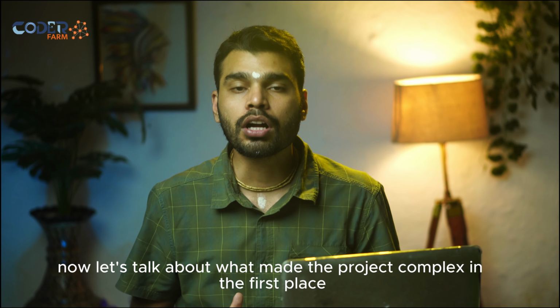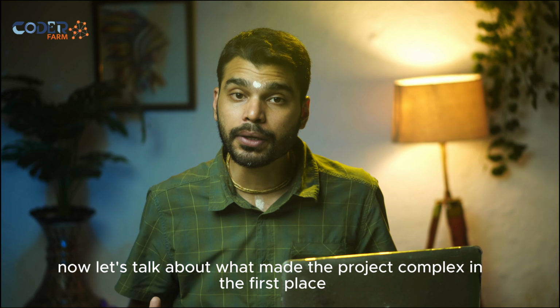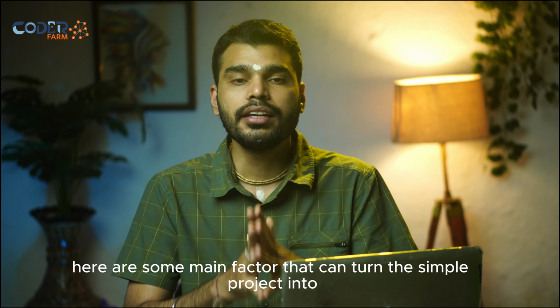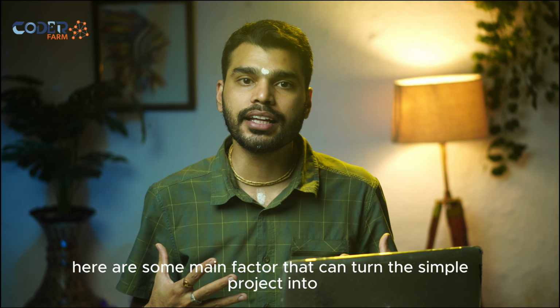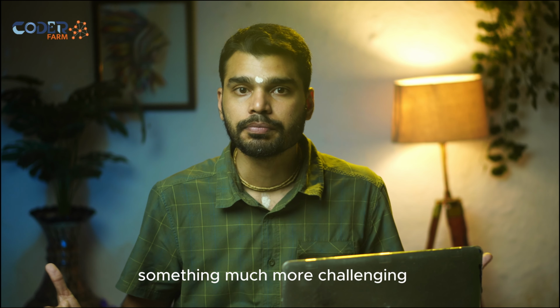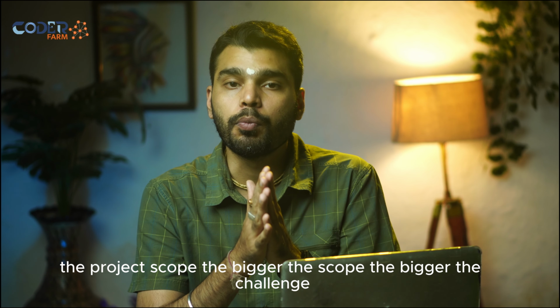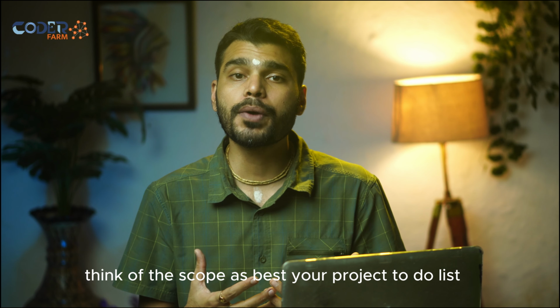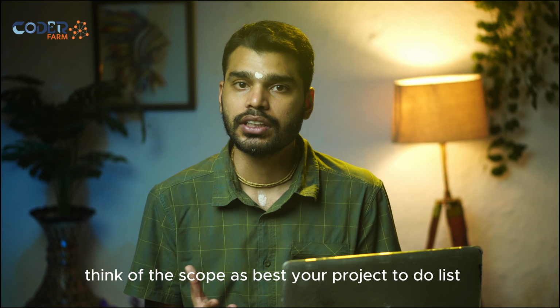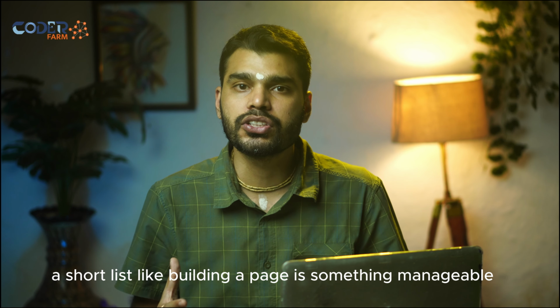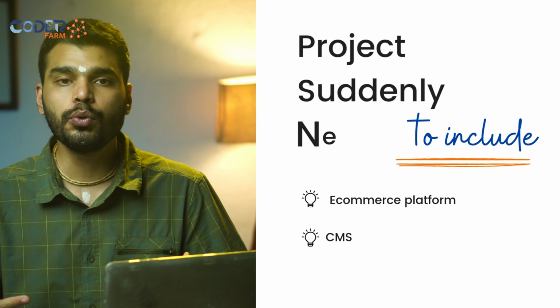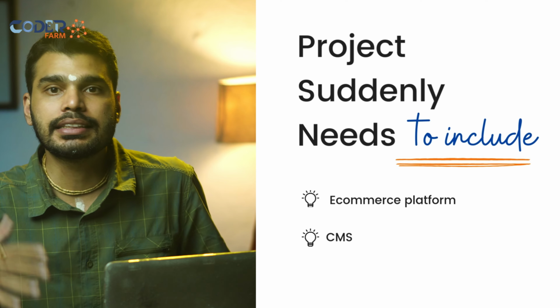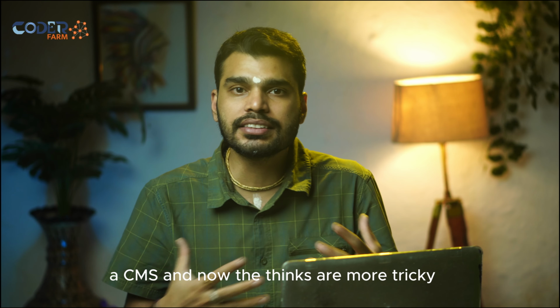Now, let's talk about what makes a project complex in the first place. Here are some main factors that can turn a simple project into something much more challenging. The project scope. The bigger the scope, the bigger the challenge. Think of the scope as your project to-do list. A short list, like building a page, is something manageable. But if the project suddenly needs to include an e-commerce platform and a CMS, now things are more tricky.